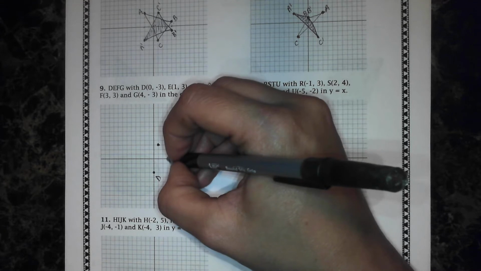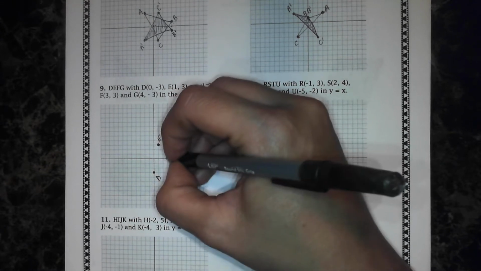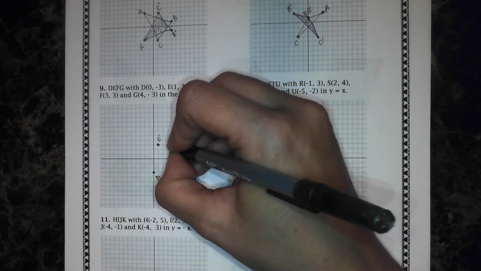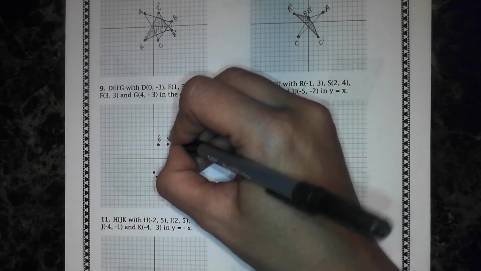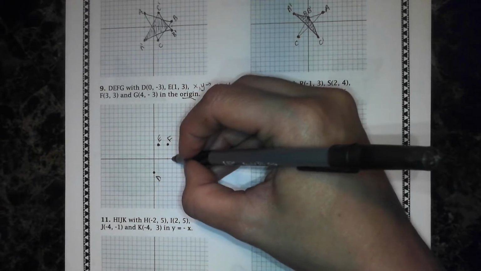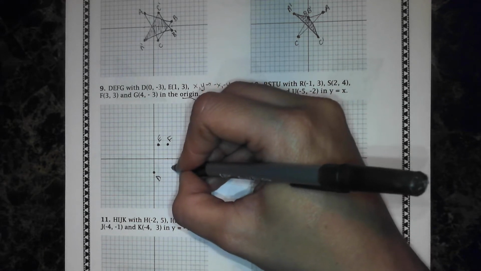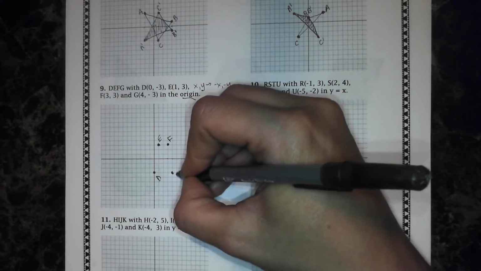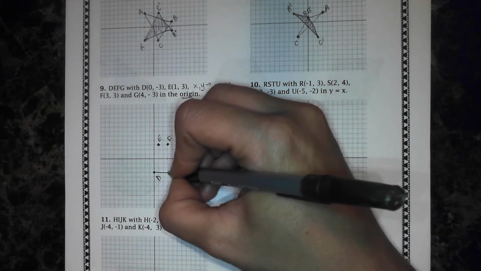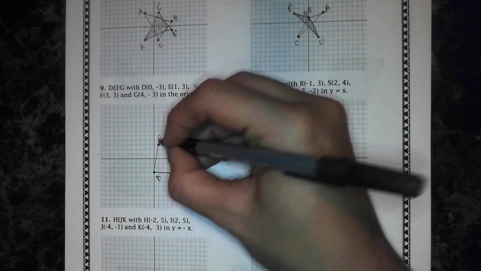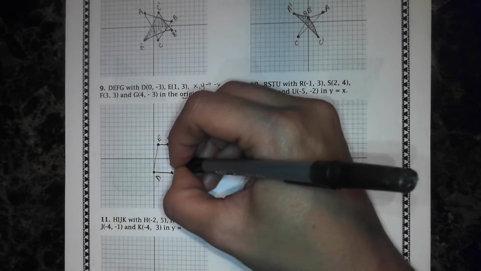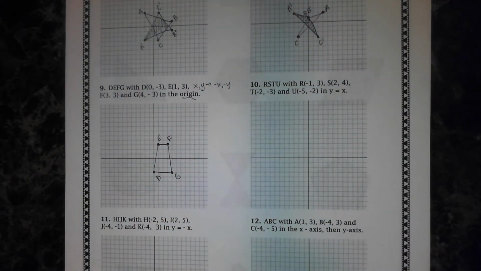F is 3 and 3. And G is 4 and -1. That is G. So your shape pre-image would look like that.